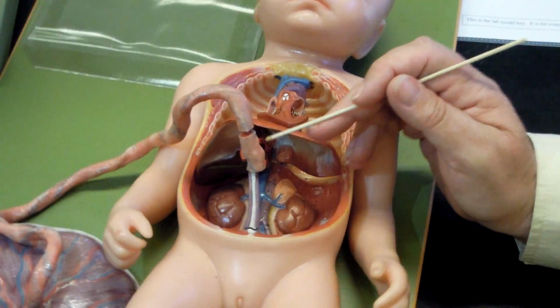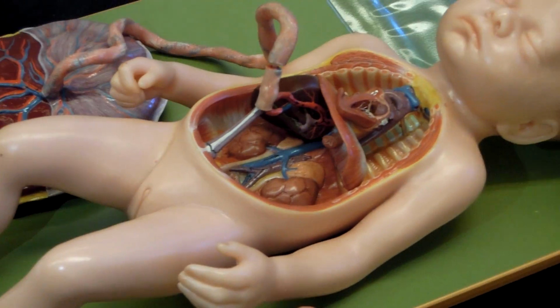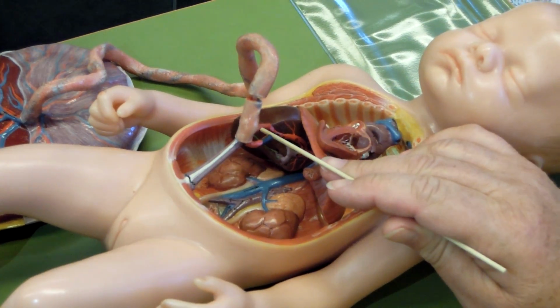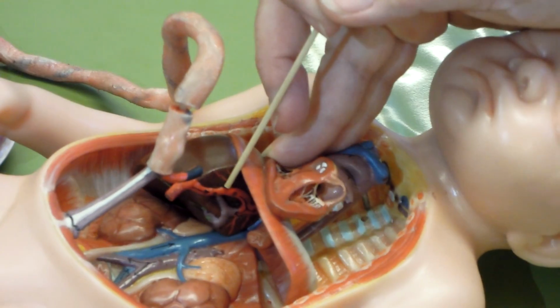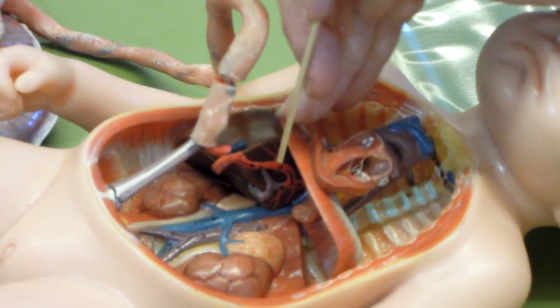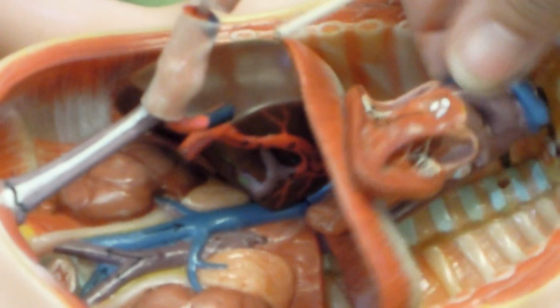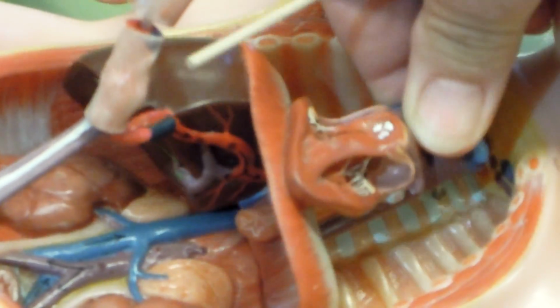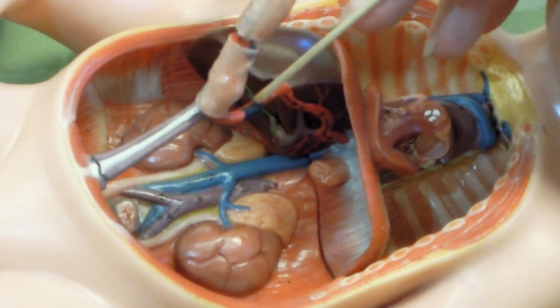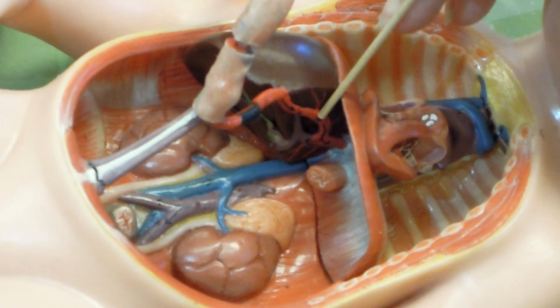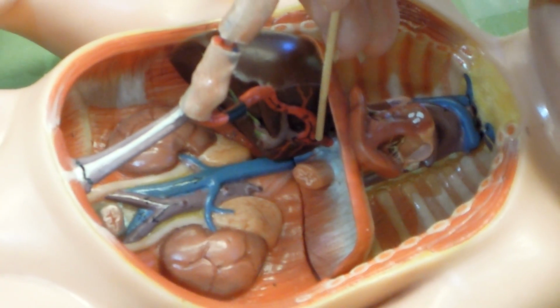As it comes into the baby, we'll turn them this way. It comes into the baby here, it's still the umbilical vein. When it gets into the liver, it's now the ductus venosum. It taps into the inferior vena cava. This part's kind of coming out here. Push them back up. Okay, so there it is, connecting. Umbilical vein, ductus venosum, taps into the inferior vena cava.